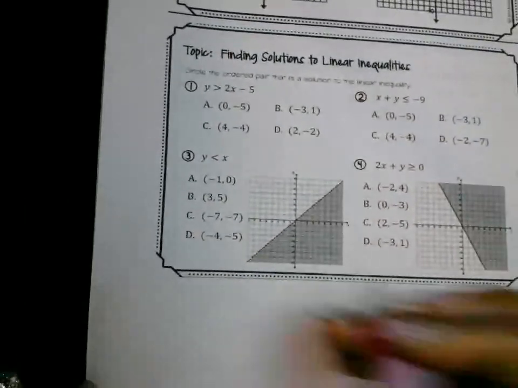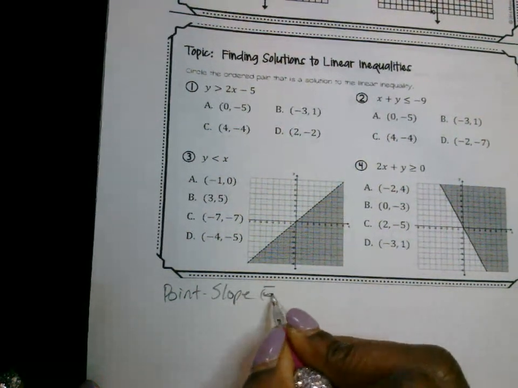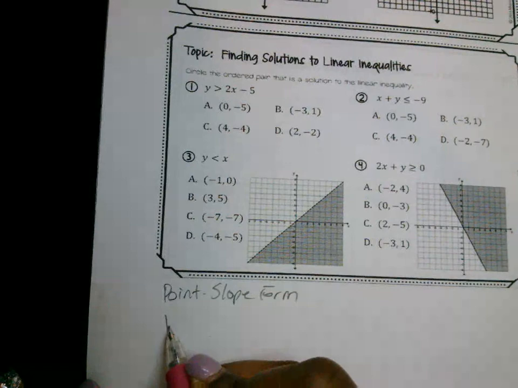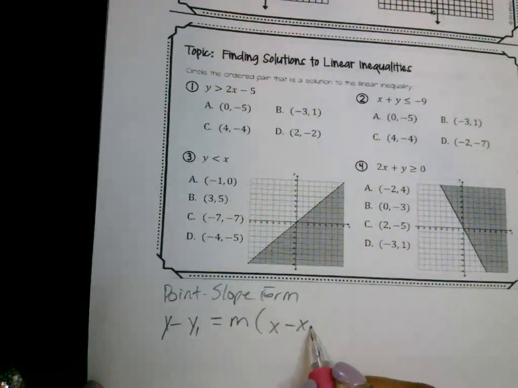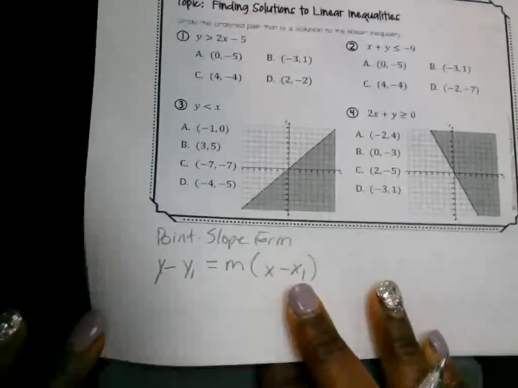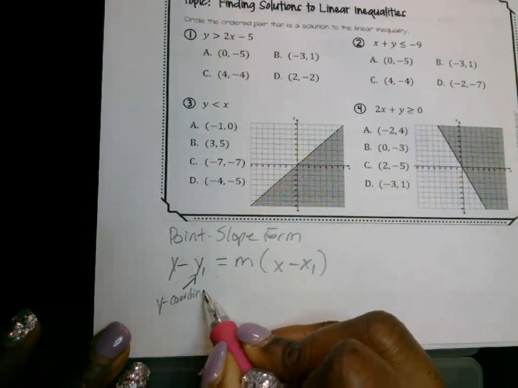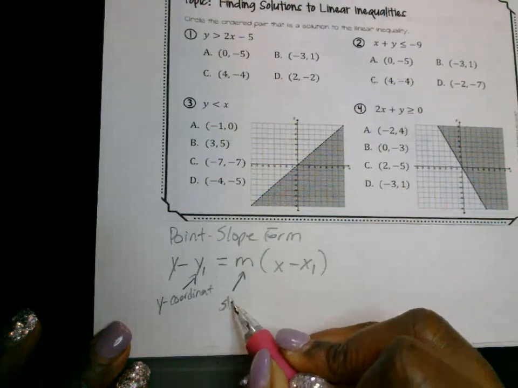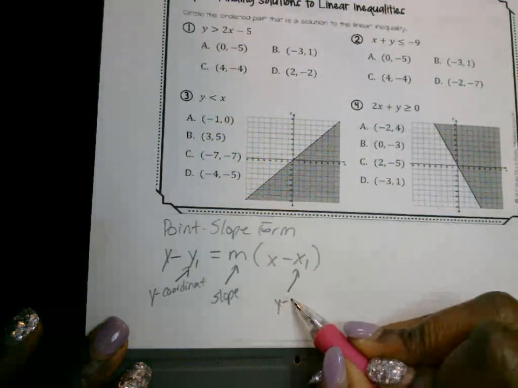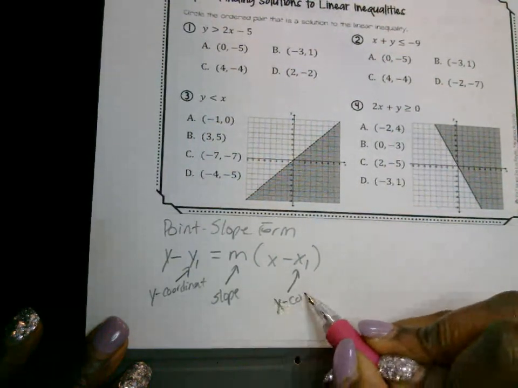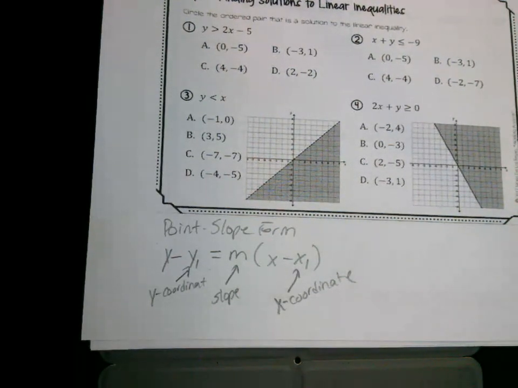I'm going to put this on the bottom. And guys, this is also in your notes. It's y minus y1 equals m parentheses x minus x1. Okay, where this is your y coordinate, the m is your slope of that line, and your x is your x coordinate. Please write that in. I'm going to pause for the calls to give you a chance to write, okay?